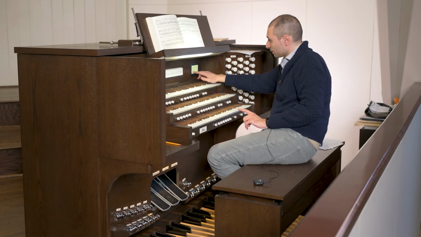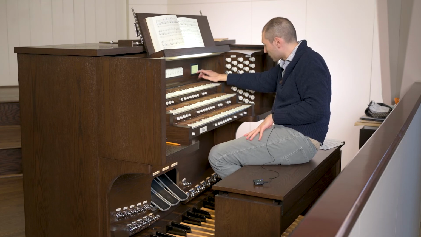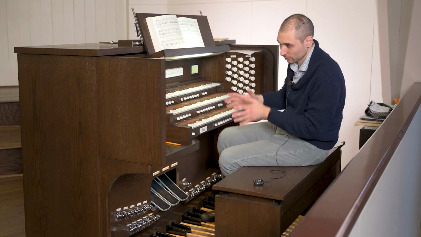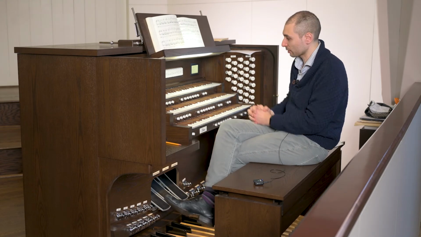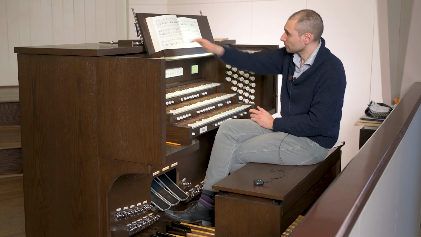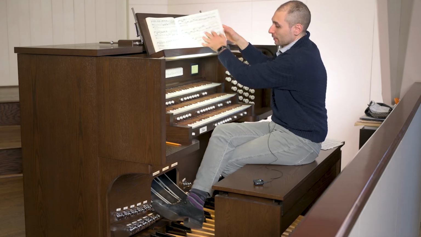Let's load a different organ now and do the same few notes to show the difference. Let's say I want to use the classic Allen. Classic Allen is just a digital regular Allen organ, probably similar to what we had before. I'm going to play the same passage. Here we go.